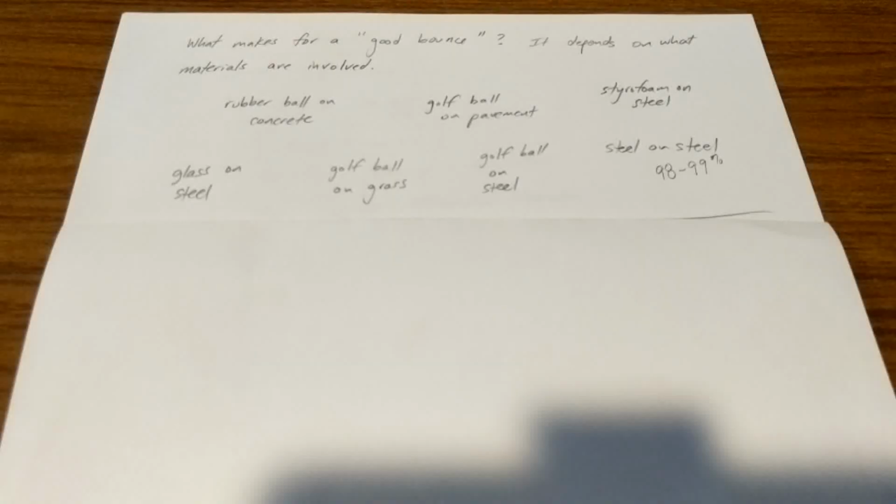Now that we've classified the different types of interactions in terms of the energy gained or lost in the interaction, we'll ask this question: what makes for a good bounce? And I would imagine that in your experience, a good bounce depends on the materials that are involved. So here are several pairs of materials that I would imagine you could guess at a ranking for most or least bouncy among these pairs of materials.